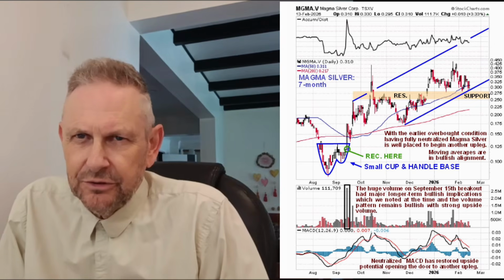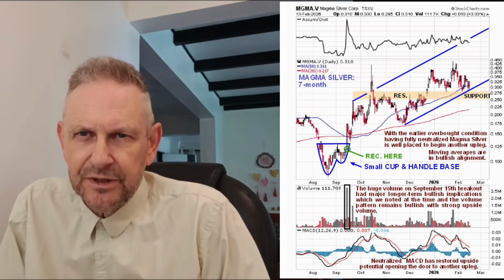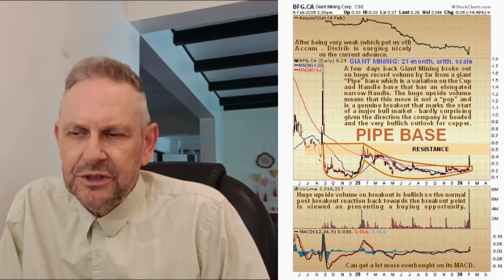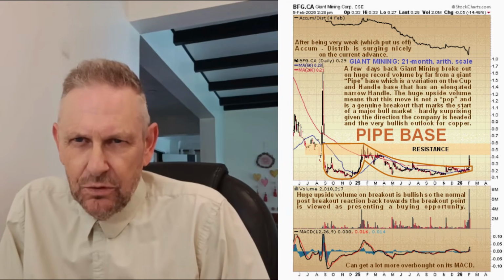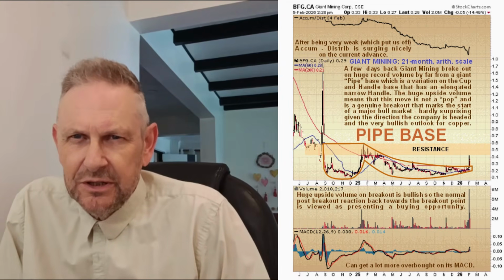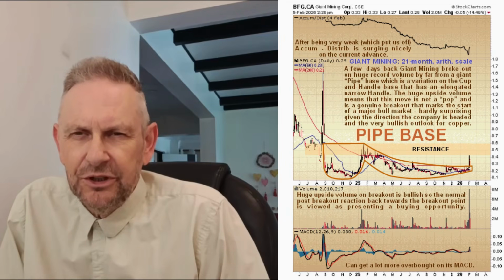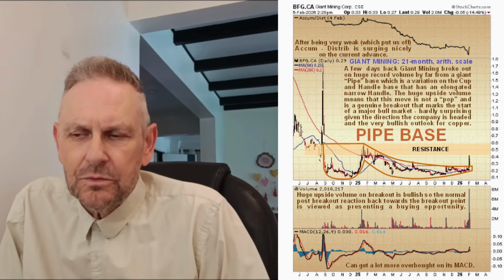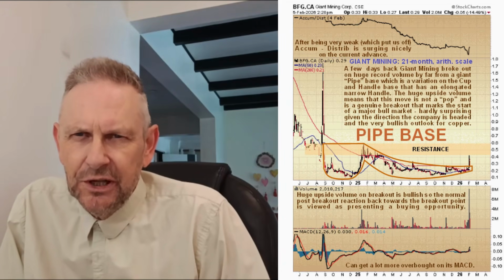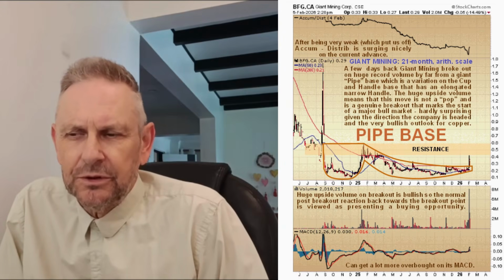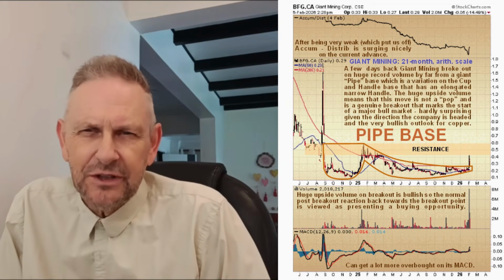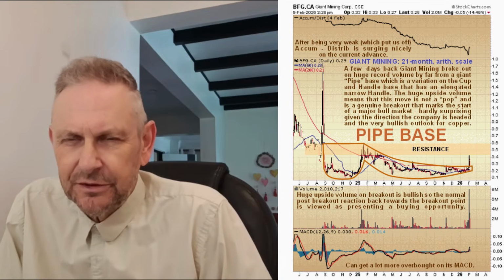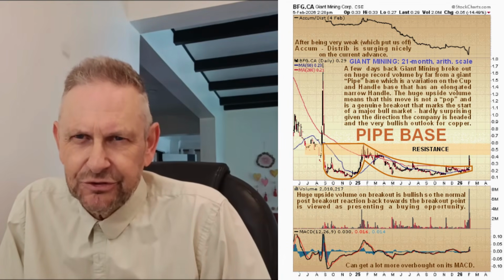I've spotted different variations on the cup and handle pattern, and one of them is this one here for Giant Mining Corp, which I've defined as a pipe base. The reason being because it looks like one of these old clay pipes. Now, one of the characteristics of this pipe base is that the handle, or the handle of a pipe, you could say, tends to drag on and on and on, and it can go on for a very long time.